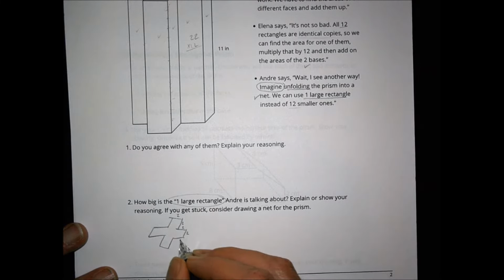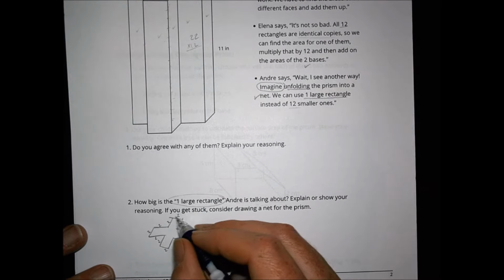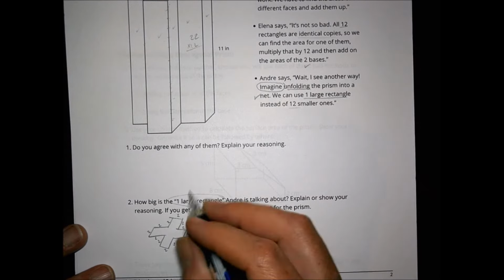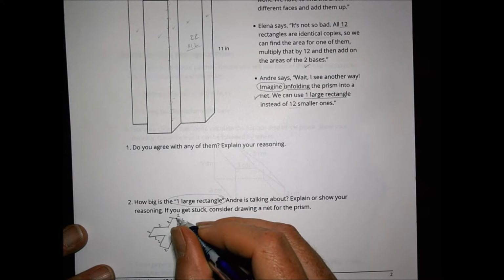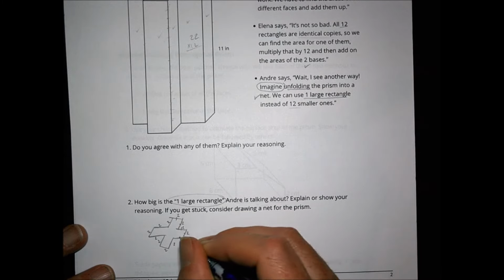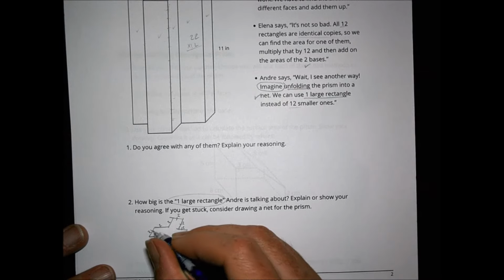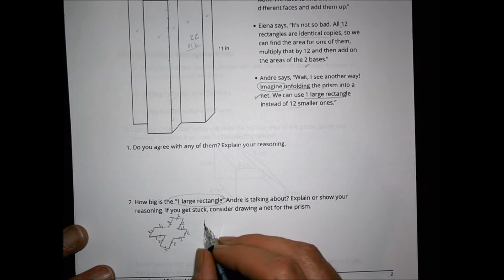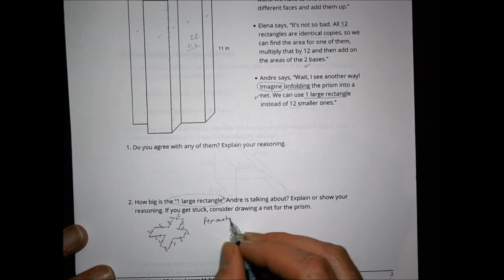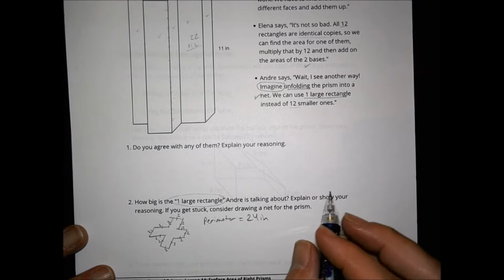2, 2, 2, 2, 2, 2. Lots of 2's, right? Hope I got them all. Which means that essentially there's a perimeter around this shape, and it has a length of 2. So if we count them up by 2's, we'd have this: 2, 4, 6, 8, 10, 12, 14, 16, 18, 20, 22, 24. So it has a perimeter around it of 24 inches, right?